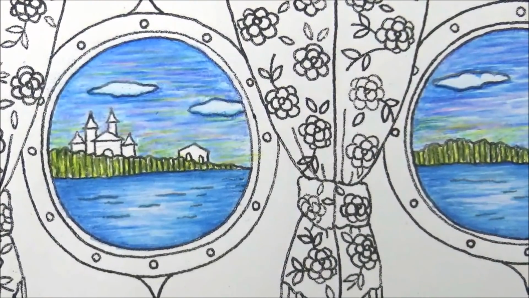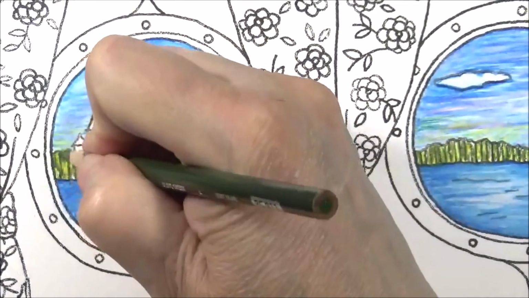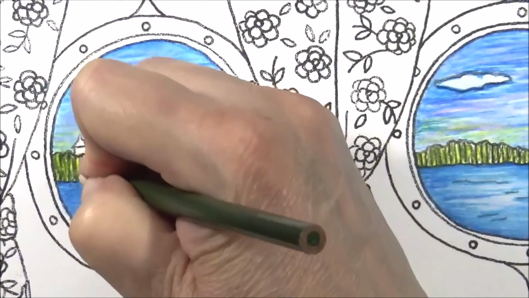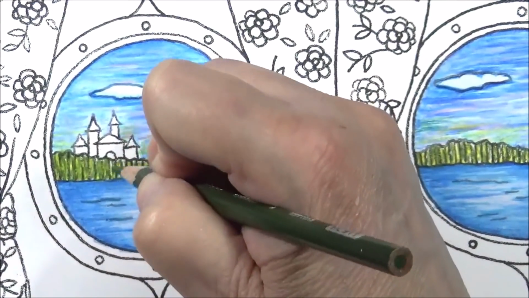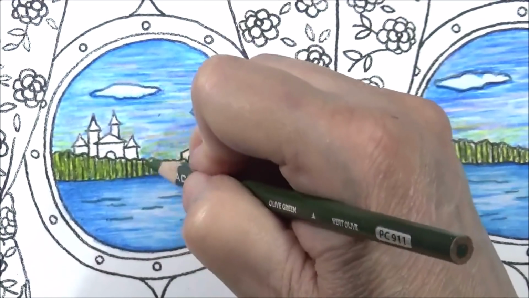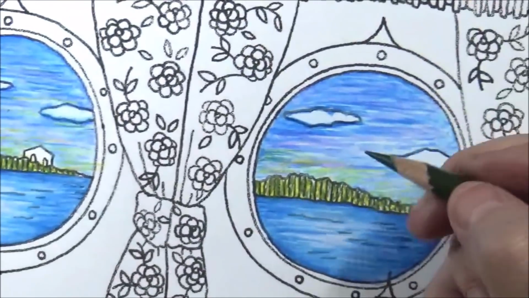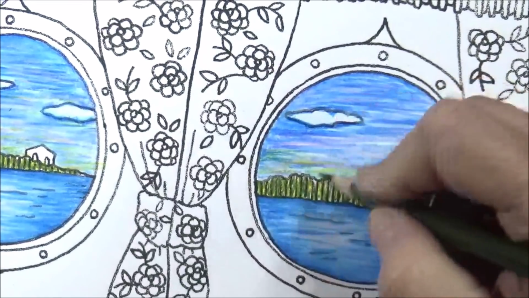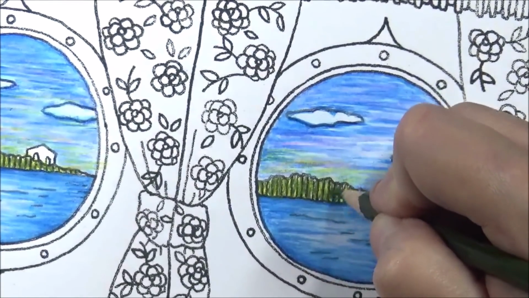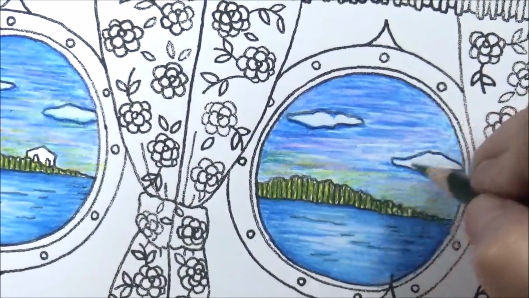Then I want to take this one, an olive green. Same thing, make sure it's sharp. And then do the same thing with olive green. And just go over it again. Just very messy. Just go over it.